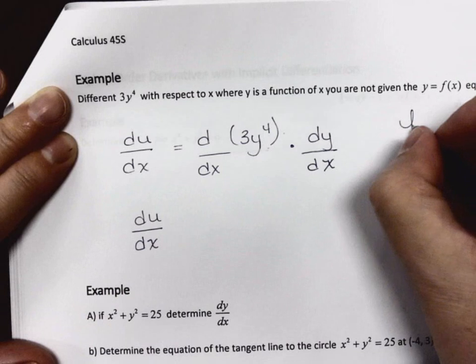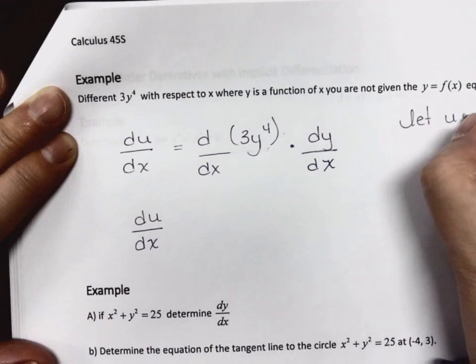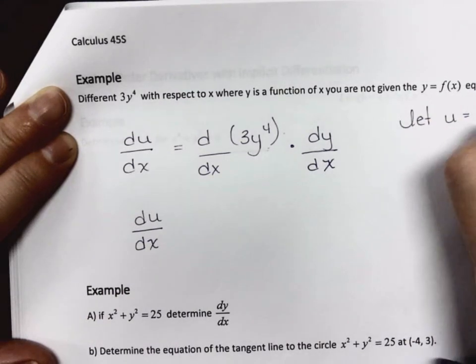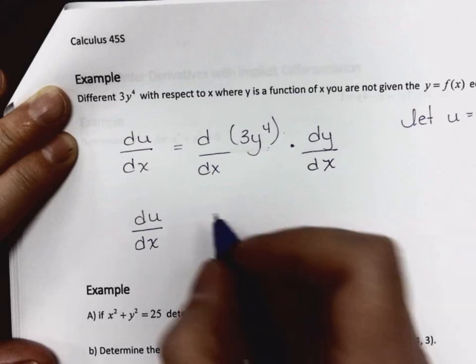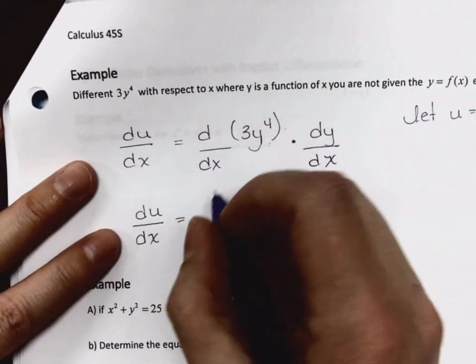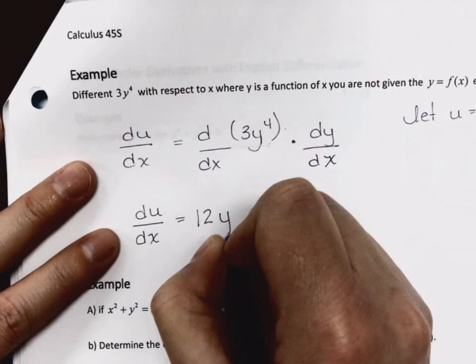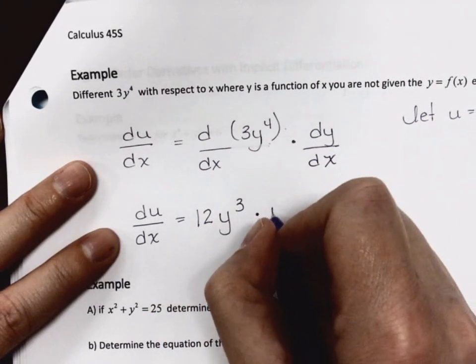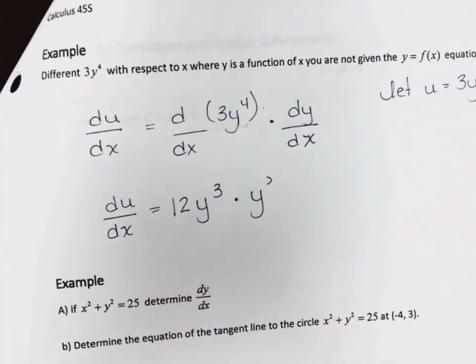I need to make a statement here. Let u equal 3y to the exponent of 4. We're going to differentiate this just like we used our rules in D3. So this is going to be 12y cubed times y prime.